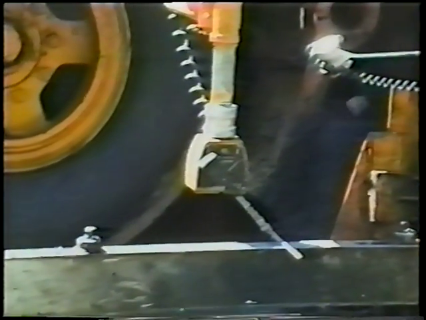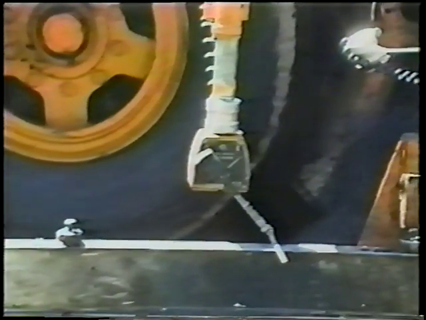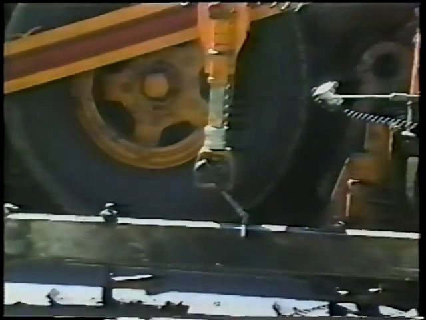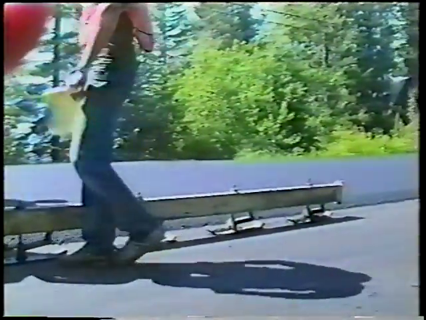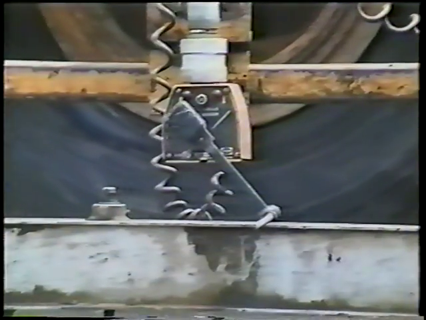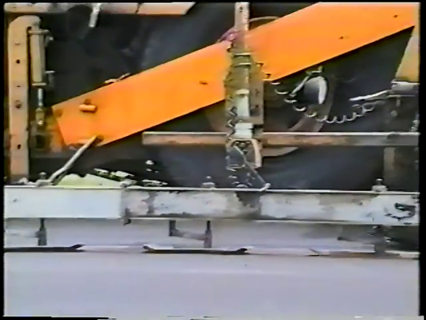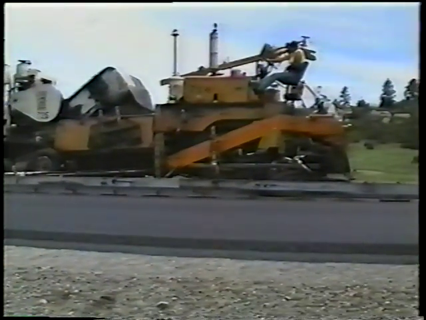The sensor is located in a small box with an arm extending below it. The arm rests on the ski and detects bumps or sags in the surface. Then, through electronics and hydraulics, the screed is automatically adjusted to provide a smooth surface. To get the best results, the sensing device should be mounted between 2 and 3.5 meters ahead of the screed.